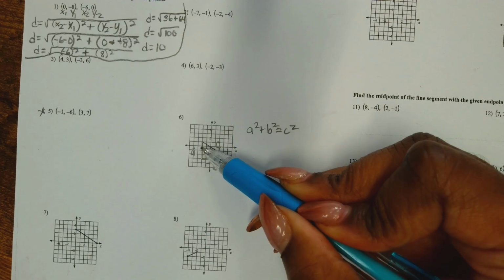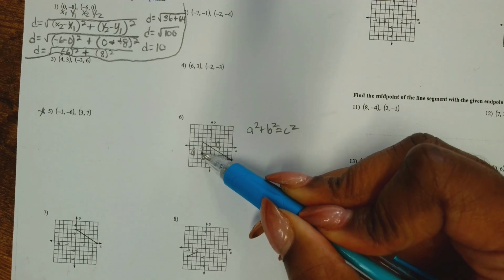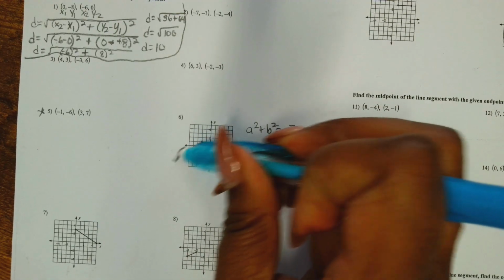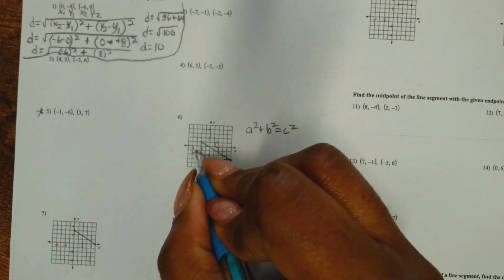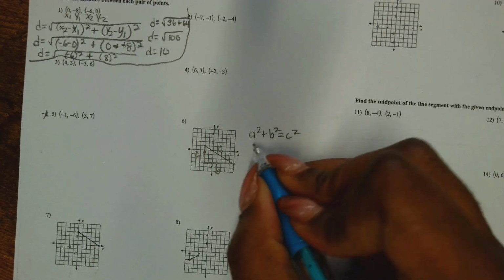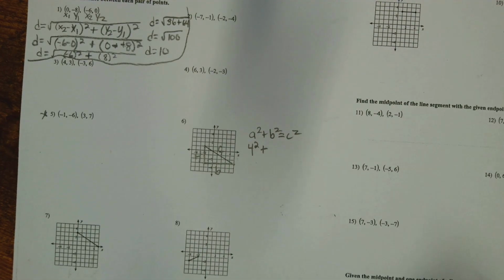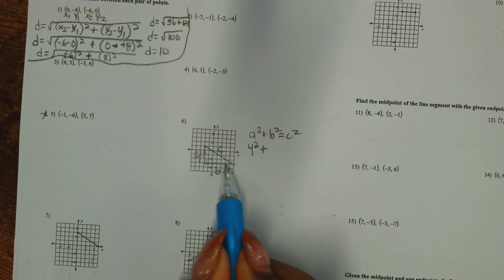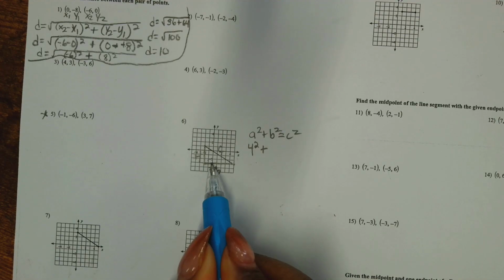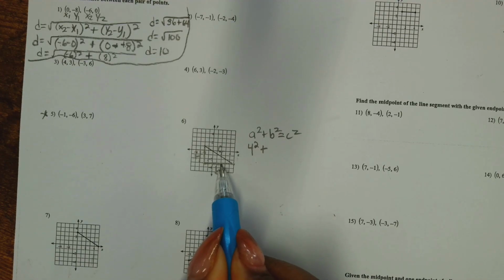1, 2, 3, 4. This length right here is 4. So we got 4 squared. What is the length of B? 1, 2, 3, 4, 5, 6, 7.